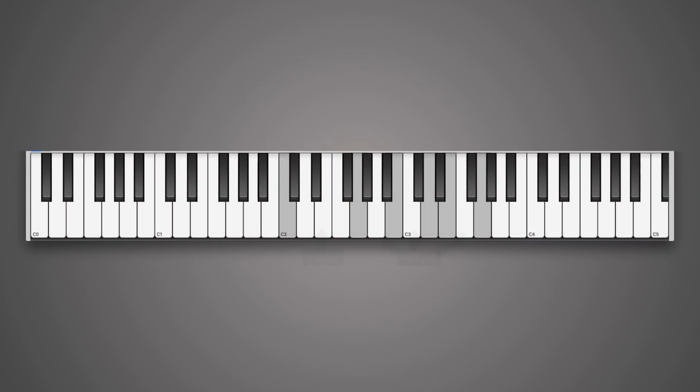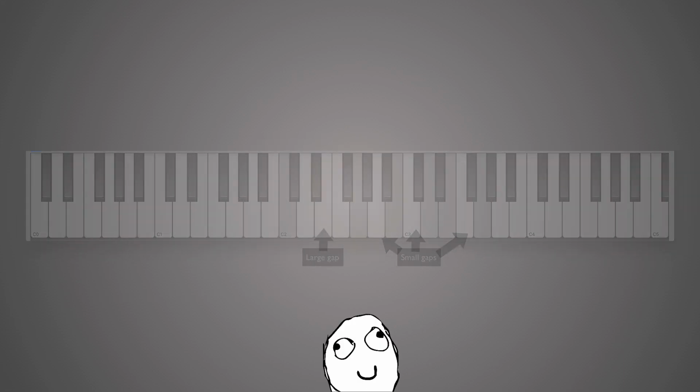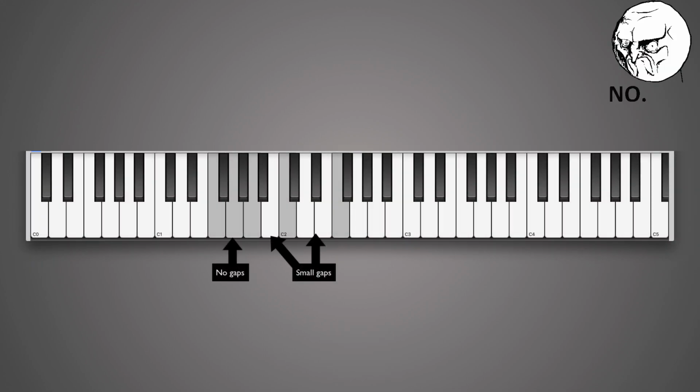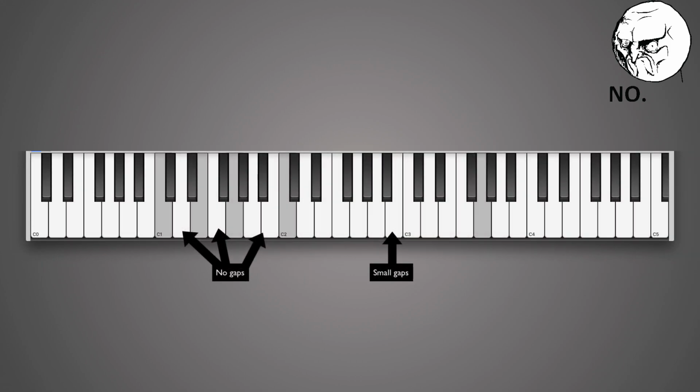Rule 4, gaps. Larger gaps should be between the lower notes in the chord. This is non-negotiable. Having smaller gaps in the lower notes of the chord will result in muddy sounding chords. There can be smaller gaps or larger gaps in the upper notes of the chord. That's really up to you.